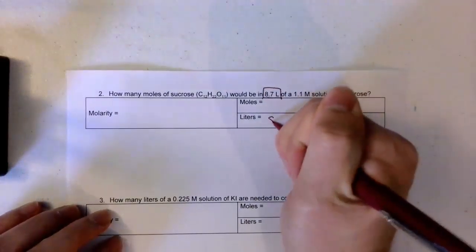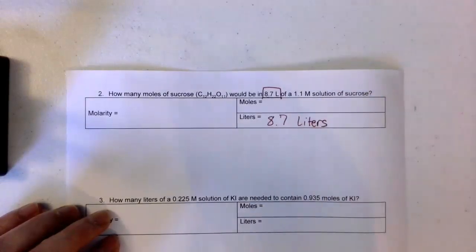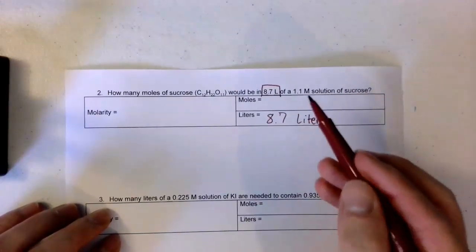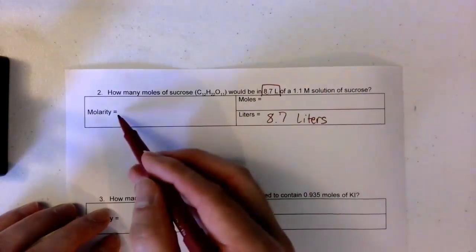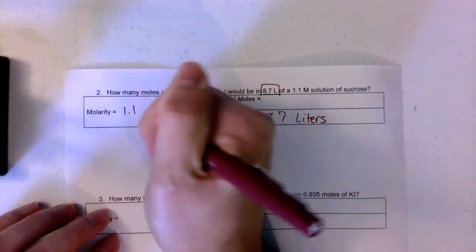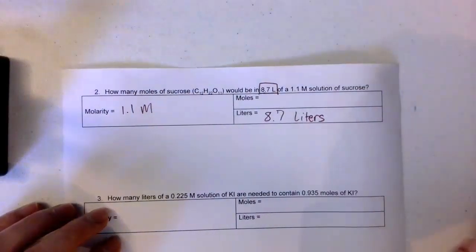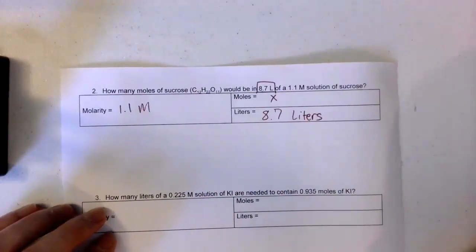So let's do 8.7 liters here. Okay? Alright, and then we've got 1.1 with a capital M. And watch out, the capital M actually stands for molarity. It's not moles, it's molarity. So 1.1 molar, or molarity, is going to go here. And now moles is going to be our X, our unknown.